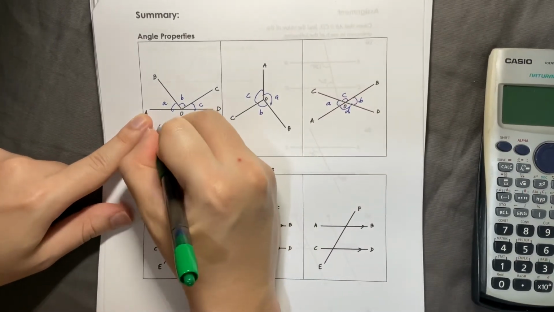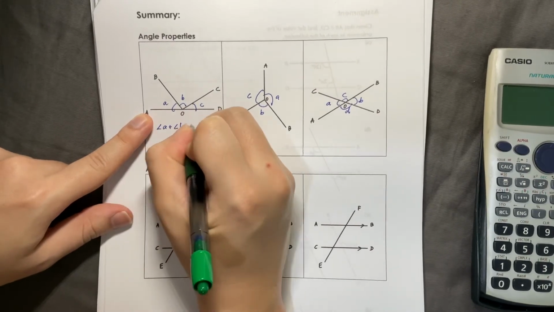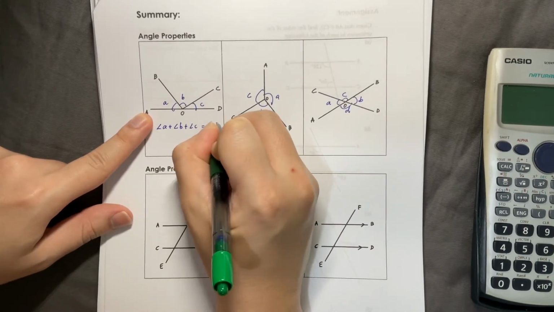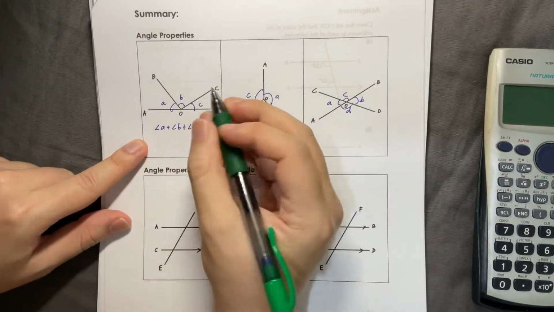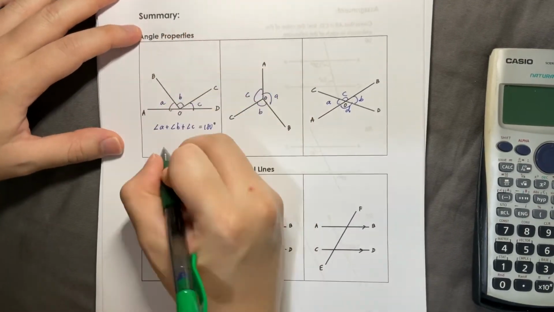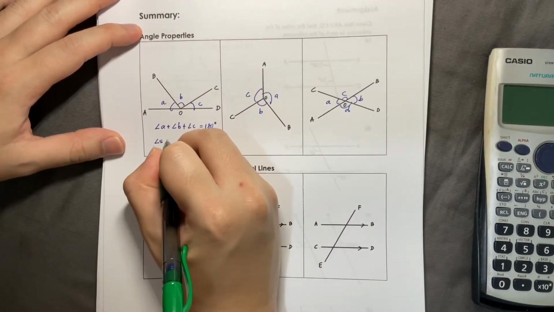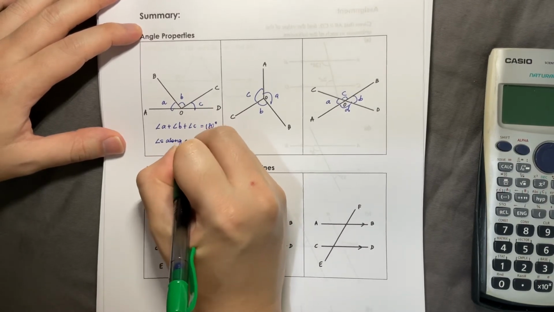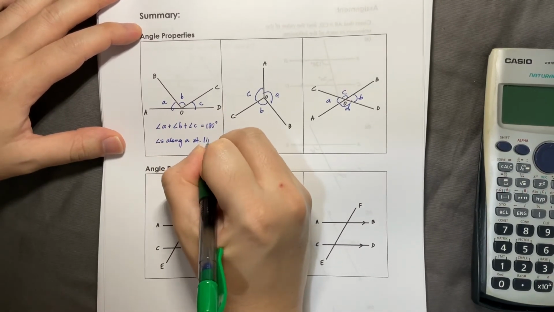This one, angle A plus angle B plus angle C is 180 degrees because of angles along a straight line.